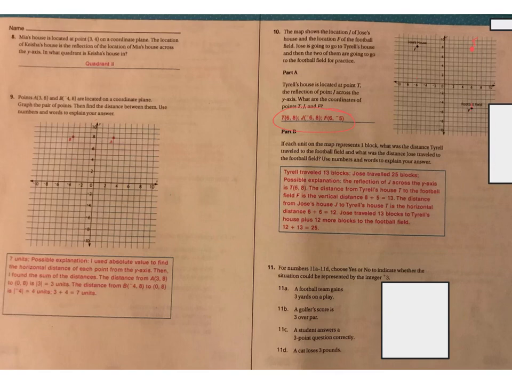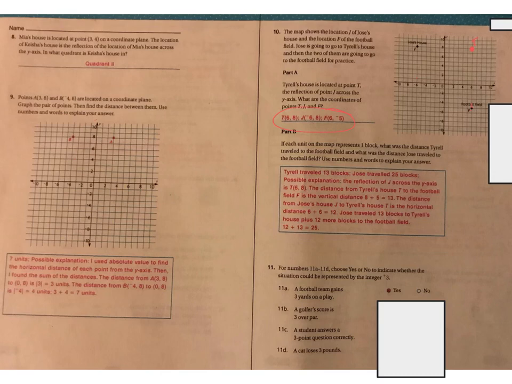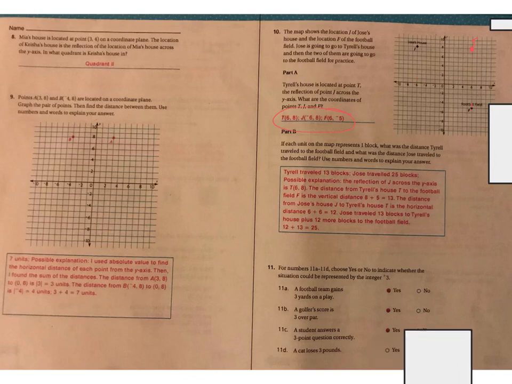Now, for number 11A through 11D, you're going to choose yes or no to indicate whether the situation could be represented by an integer like +3. A football team gains 3 yards. Well, if you're gaining 3 yards, then you're adding, which would be a +3. If a golfer's score is over par, then it's going to be positive because you're going over it. A student answers a 3-point question correctly, you're going to get +3. And a cat loses 3 pounds. Well, if you're losing 3 pounds, that's actually -3. So that is not going to be represented with a positive.